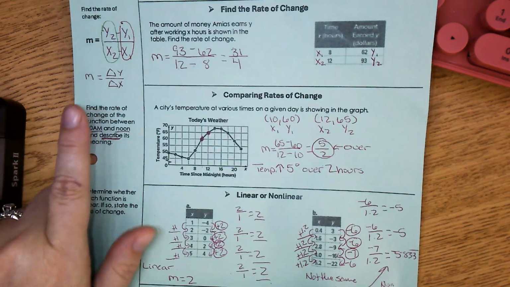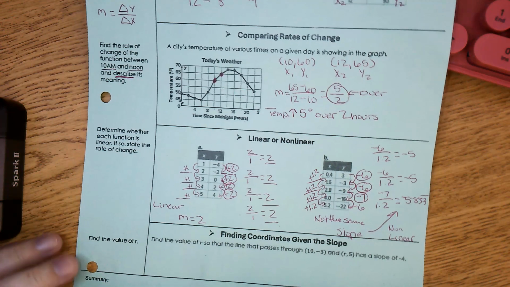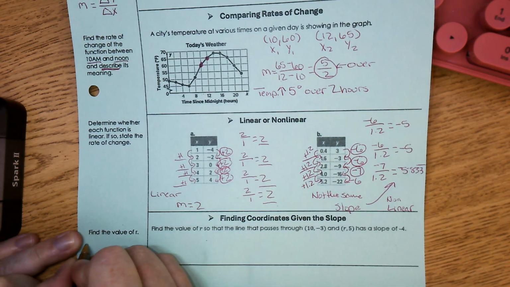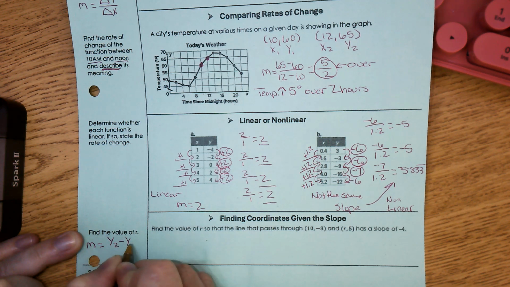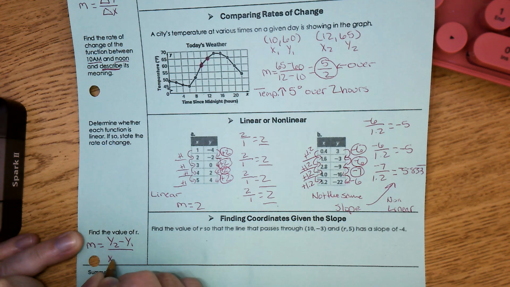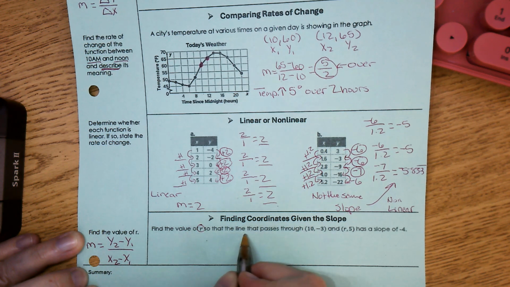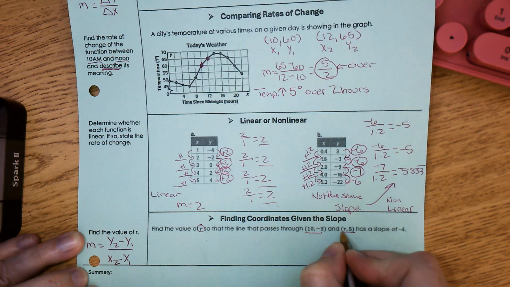Now we're going to take this equation and bring back our skill of cross multiplication. So remember, m equals the change of y over the change of x. It wants us to find the value of r so that the line passes through this point and that point. Oh, there's my r.